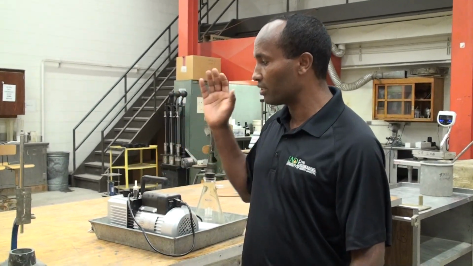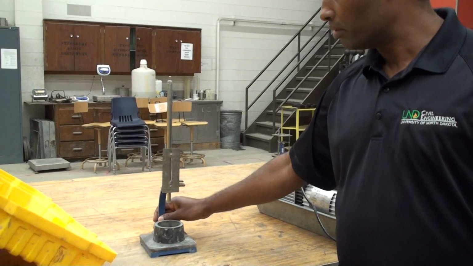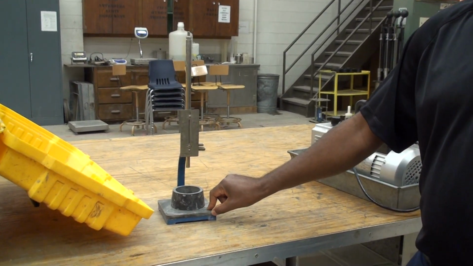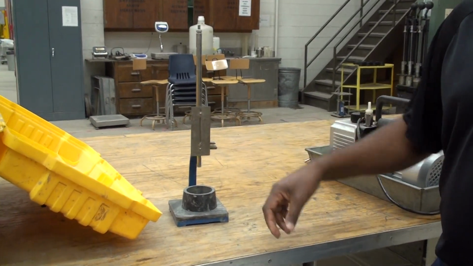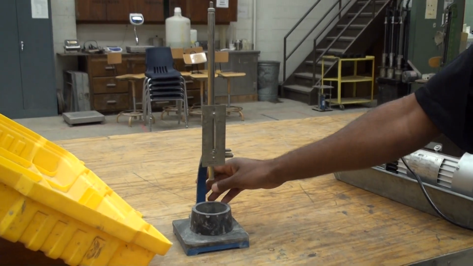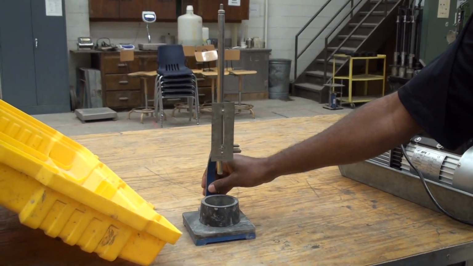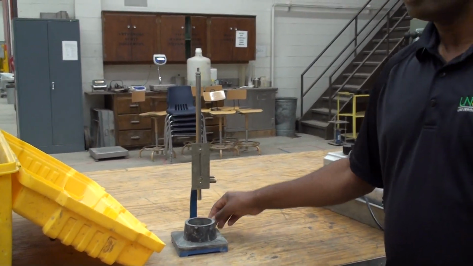So after they determine aggregate properties, they design their own concrete, then they mix their own concrete. They also determine the cement consistency, which is part of the concrete mix design. This is a Vicat apparatus to determine cement consistency. Then once the ingredients of concrete are determined, then we mix.